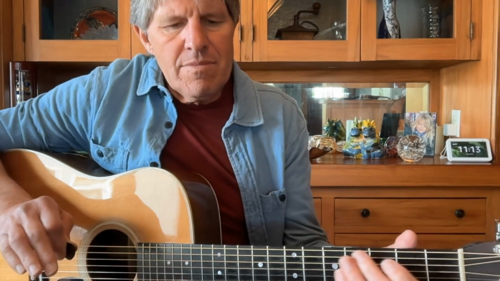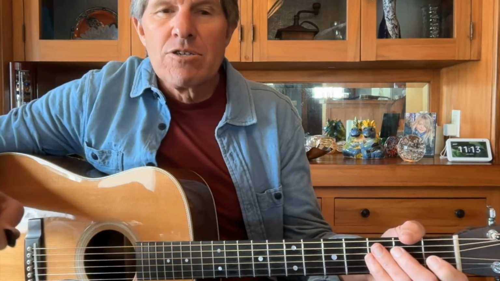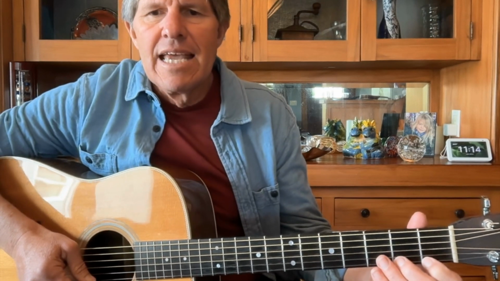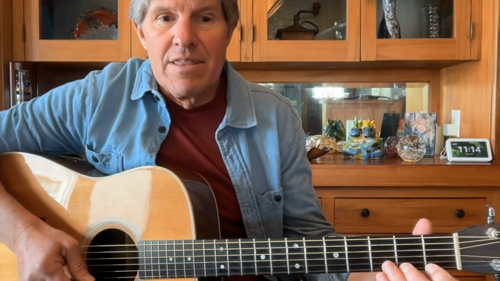Well, a seventh chord has the addition of a note compared to its typical major chord, and the note that it adds is a flattened seventh.